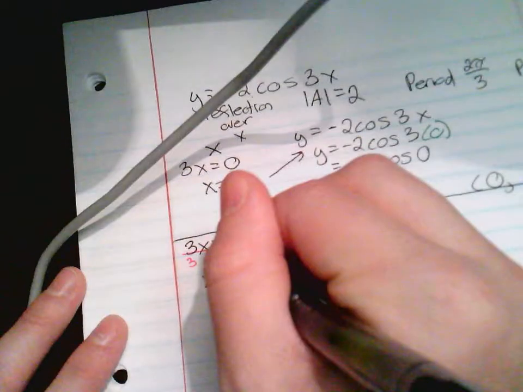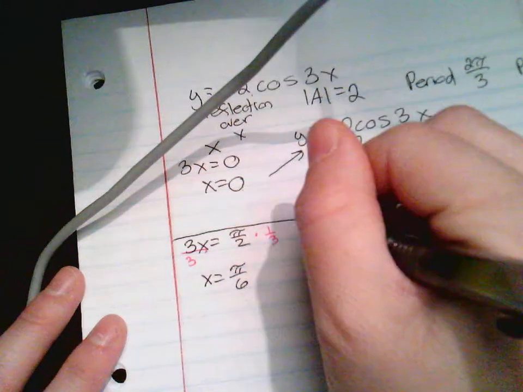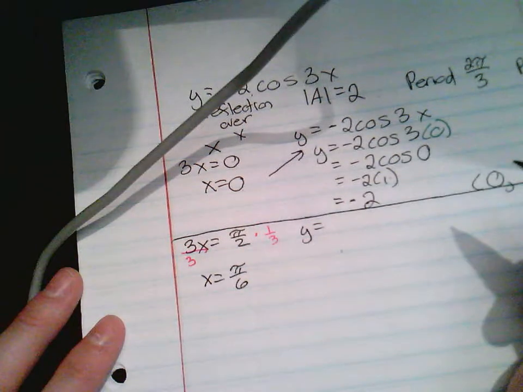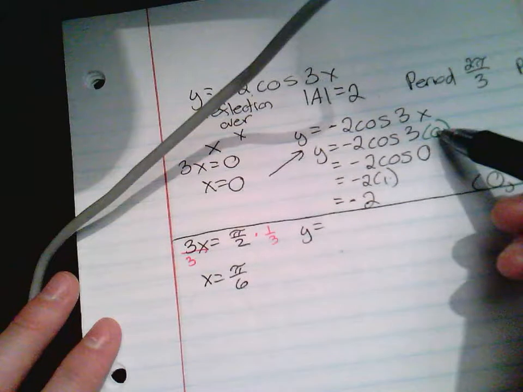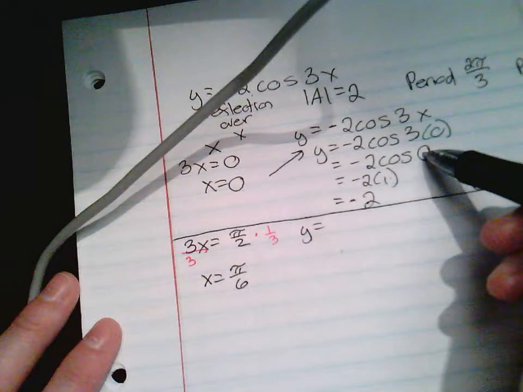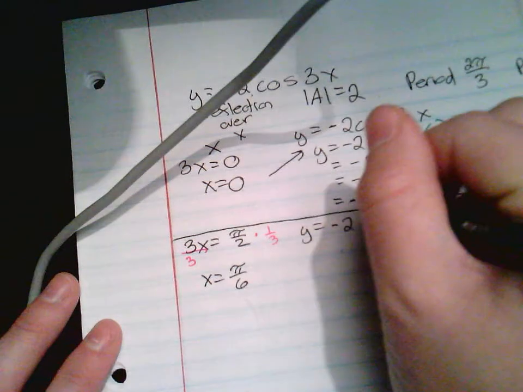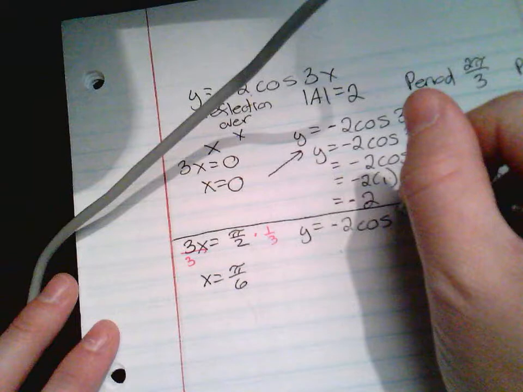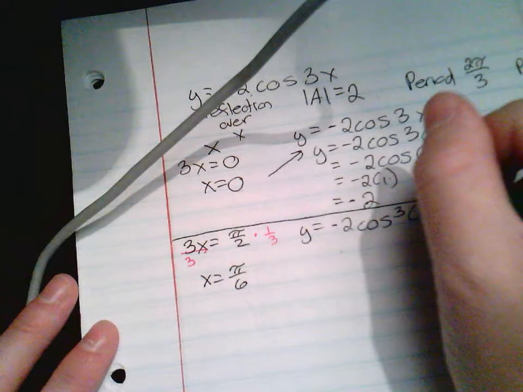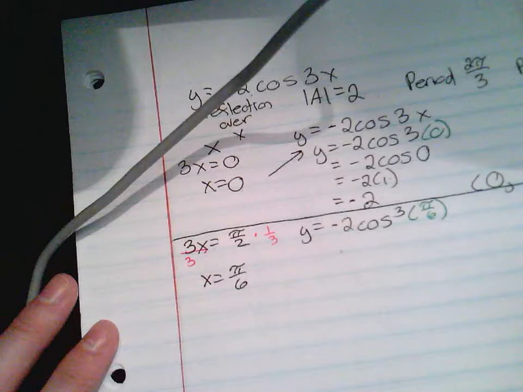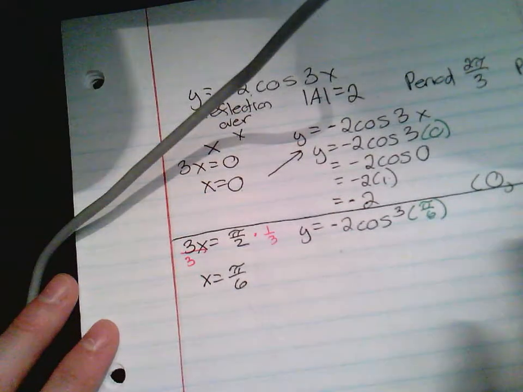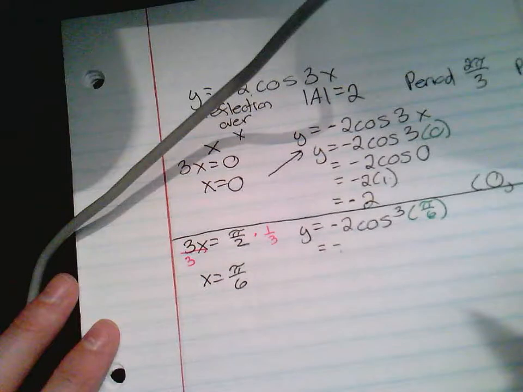And my next key point is actually going to be pi over 2, and you're going to see that right here, it's going to turn into pi over 2. Okay? So -2 cosine of 3 times pi over 6. This is when you've got to get really good at fractions. So 3 pi over 6 is going to be 3 pi over 2. And at that point, you can say, okay, so the cosine of 3 pi over 2 is going to be 0. You don't have to write all this work. I'm just showing it to you algebraically so you can see it all happen.